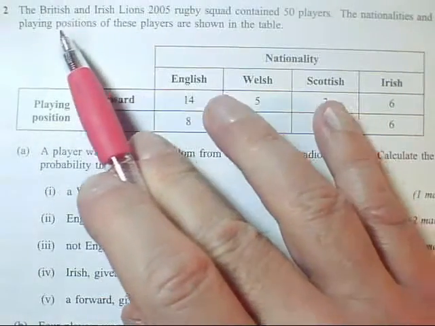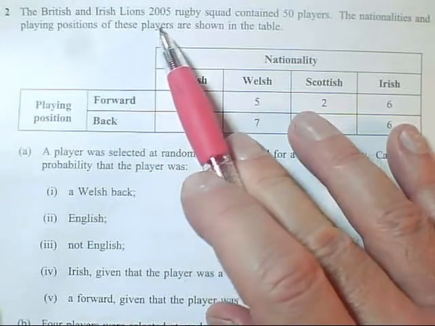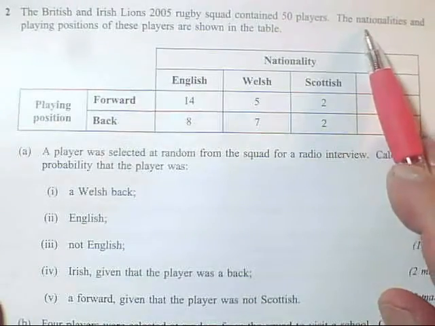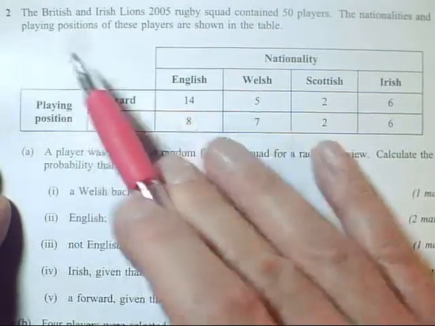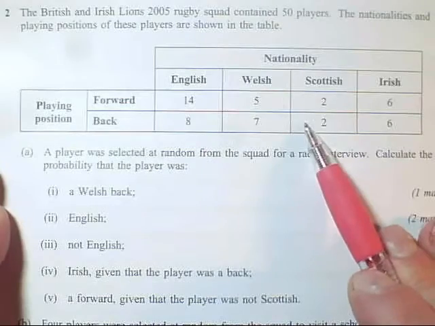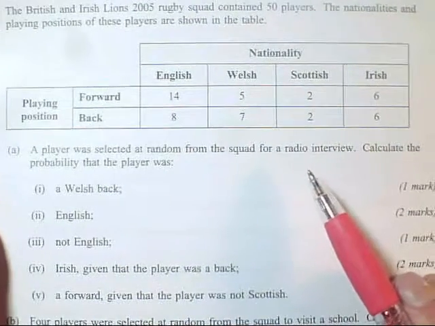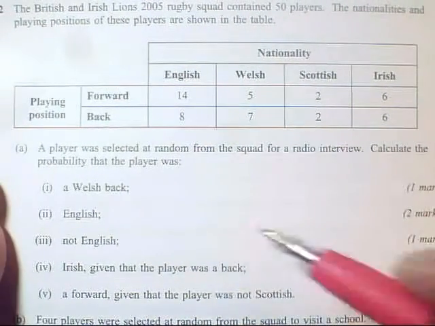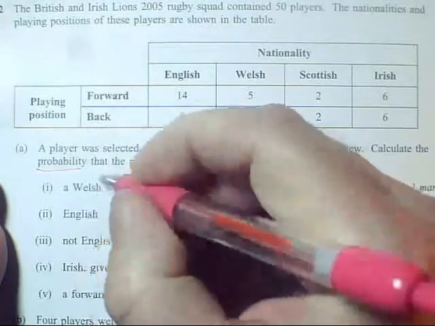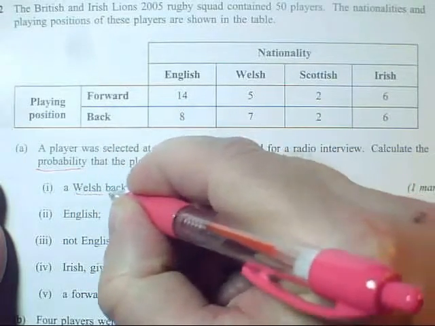Okay, I've got a question about British and Irish Lions 2005. I'm interested in nationalities and playing positions, and all the data is in the table. So now I've got to answer some probability questions. I want the probability that the player was a Welsh back.